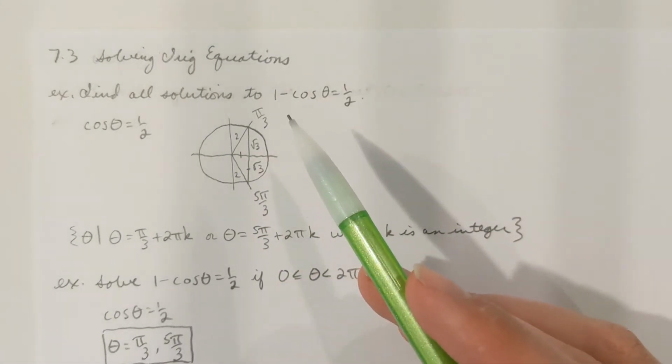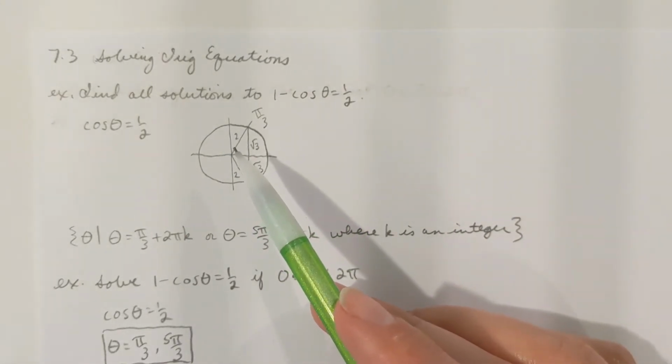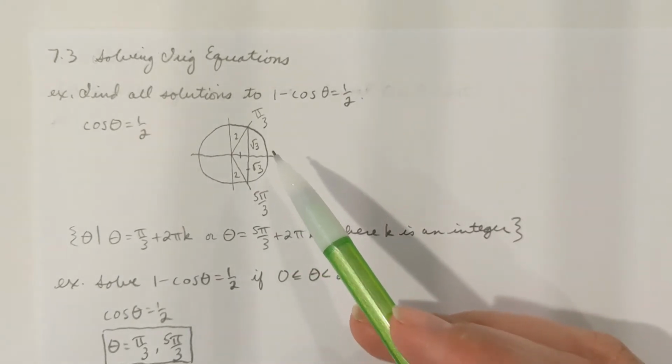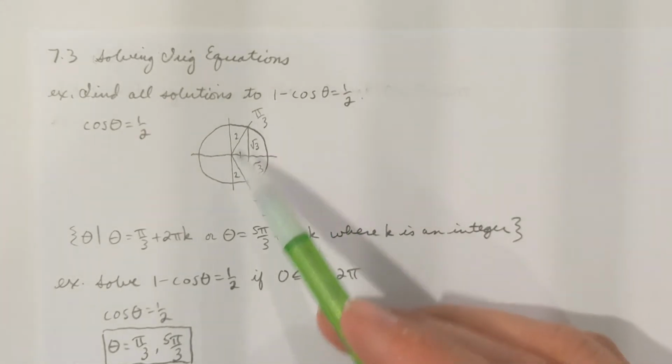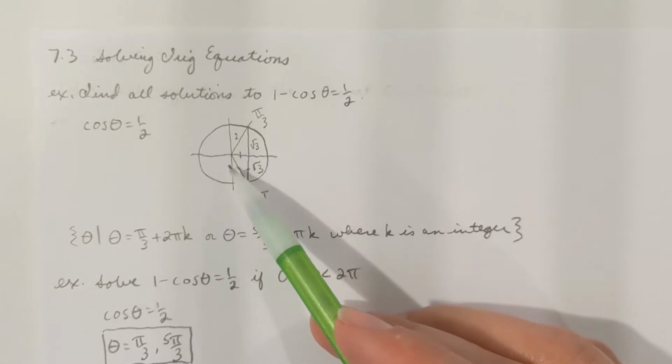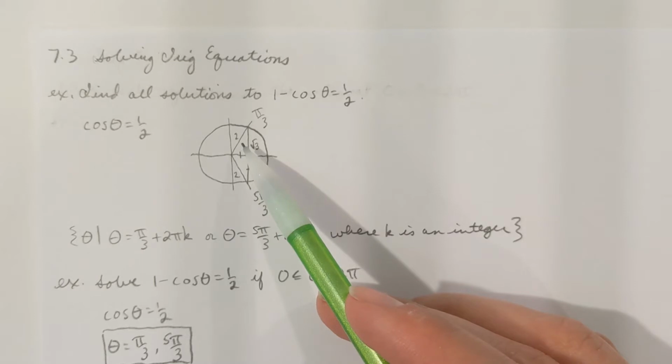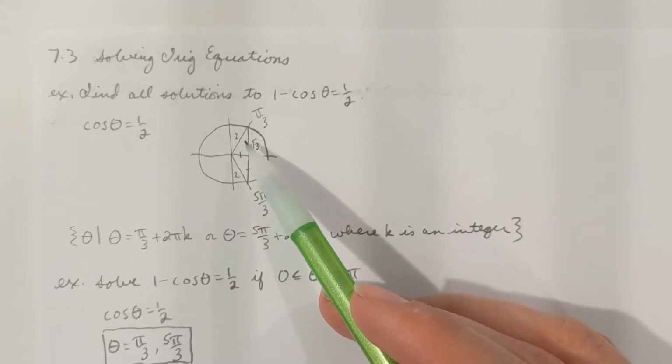Okay, now another thing is that remember that all the trig functions are periodic. The periodic factor of cosine theta is 2 pi radians. So if I were at the radial line pi over 3 and I were to go 2 pi radians beyond that, that would put me right back to my start point here, and I'd be using an angle of 7 pi over 3.